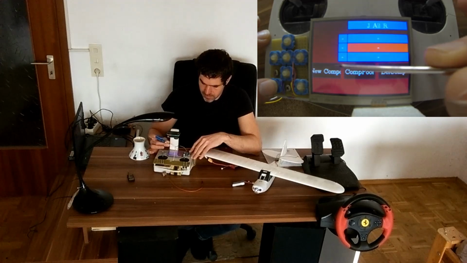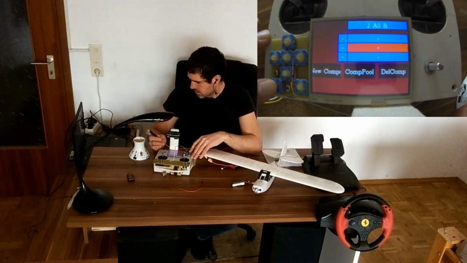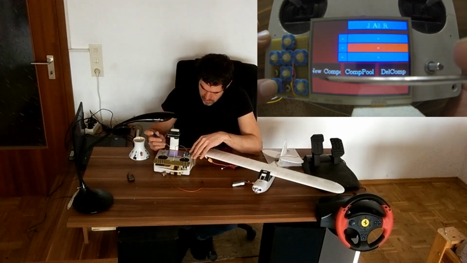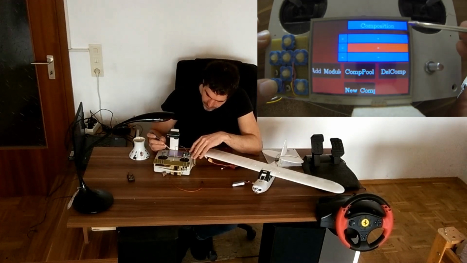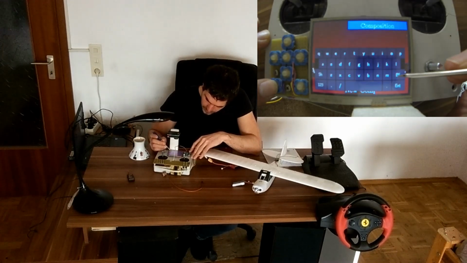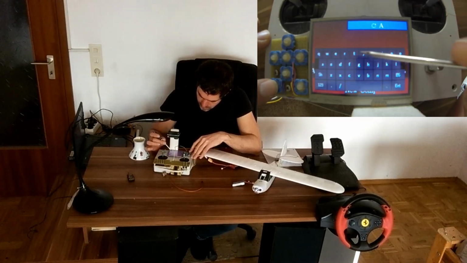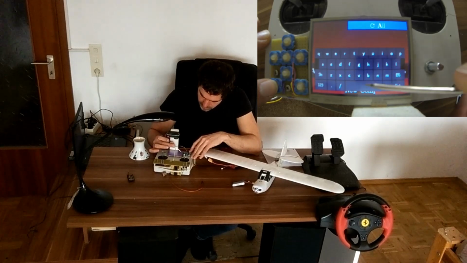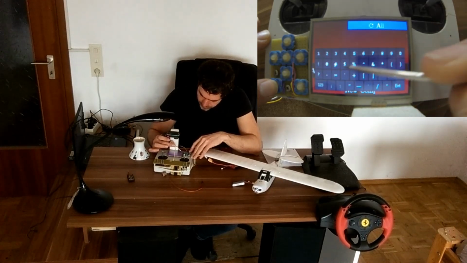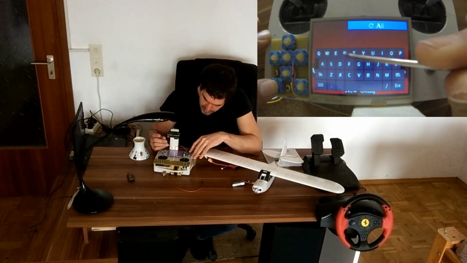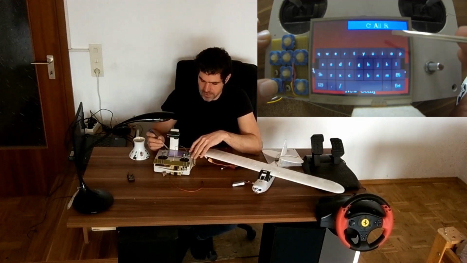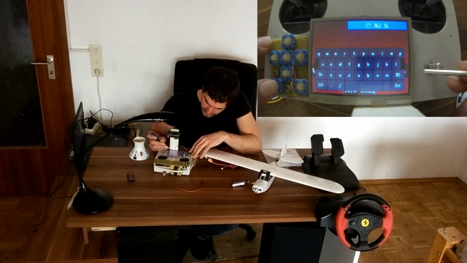Now I'm going to set up a new composition. This is going to be composition aileron right. I'm always leaving the first letter so later I know it's a composition or a junction.